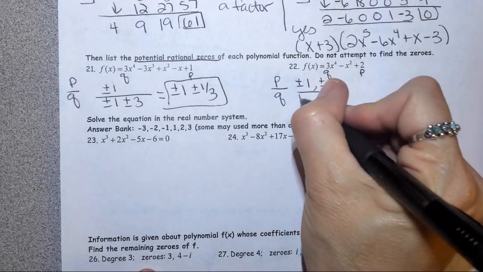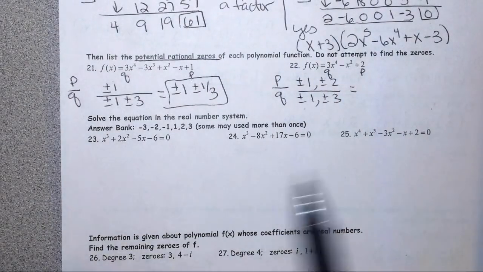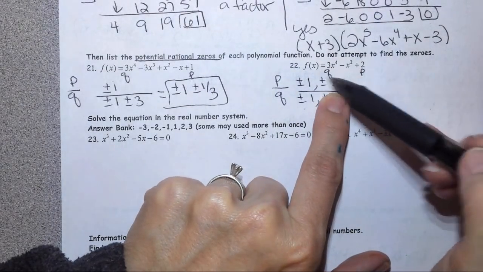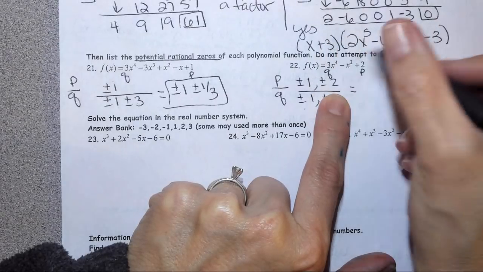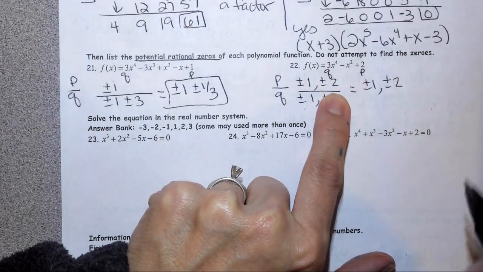Factors of 3 are 1 and 3. Okay, now I'm going to divide both of the numbers on top by 1. So 1 divided by 1 is 1. 2 divided by 1 is 2.